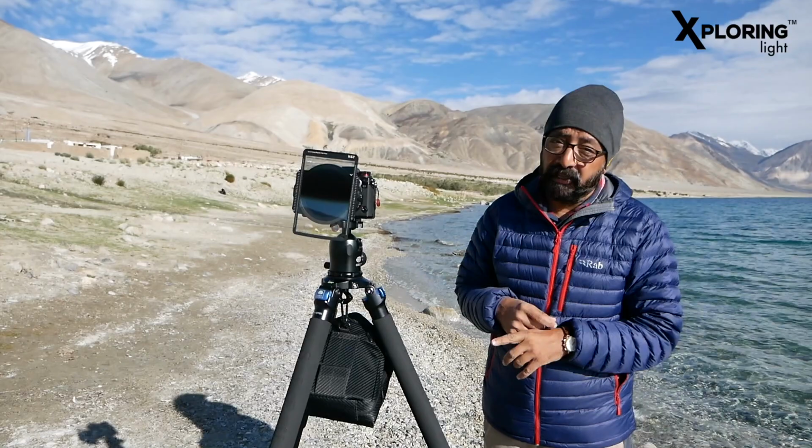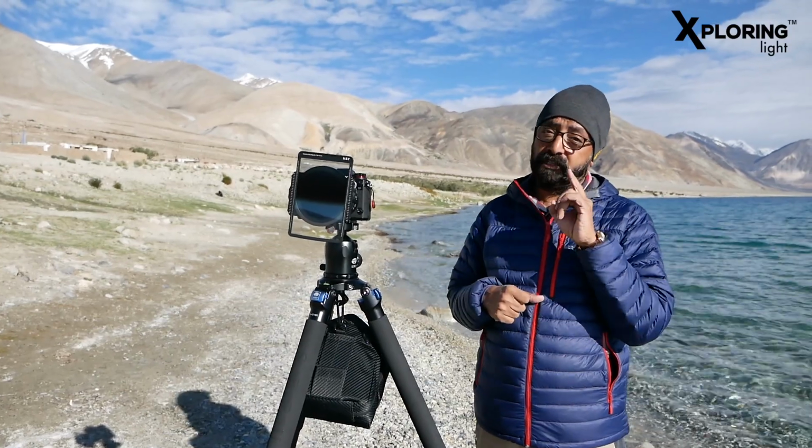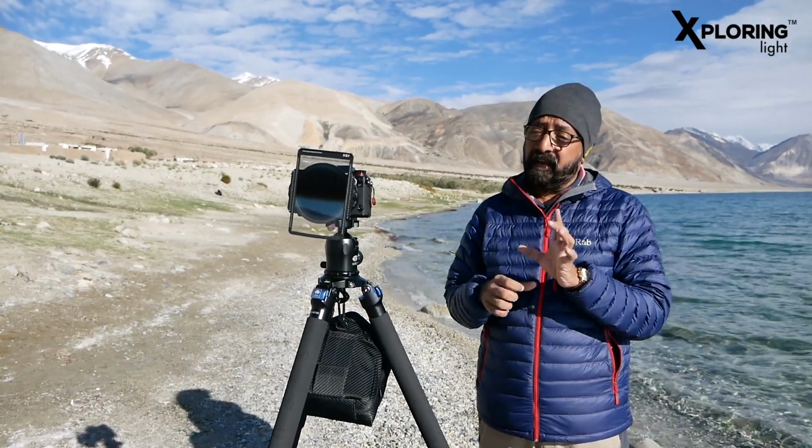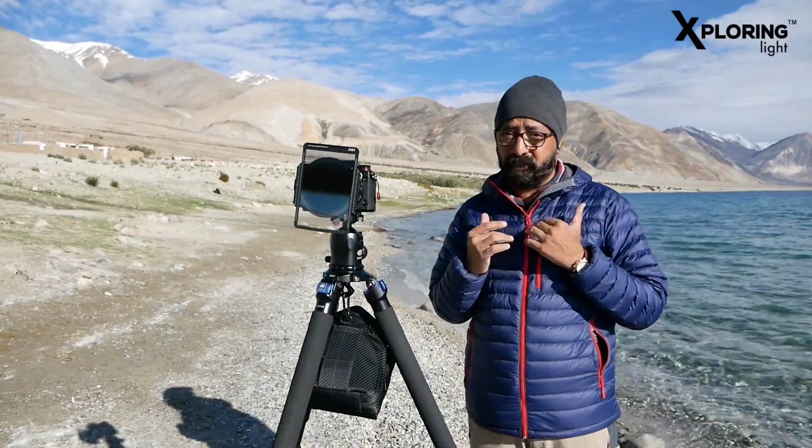Yes, one challenge which I see: if you want to stack two ND filters, then I do not see personally any solution in this particular system. So I'm going to talk to H&Y and figure out if it is possible or if they are coming out with something different. So thank you H&Y for sending me this wonderful square ND filter system, and I think it is going to be useful for all photo enthusiasts.